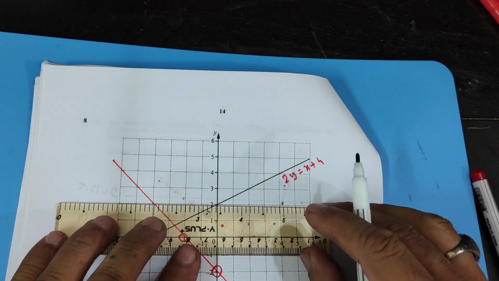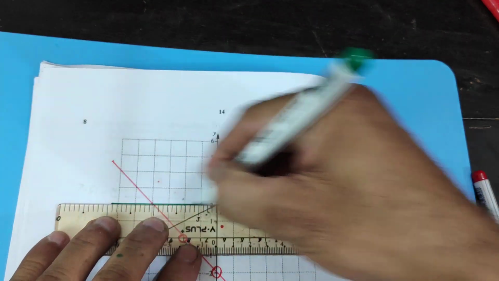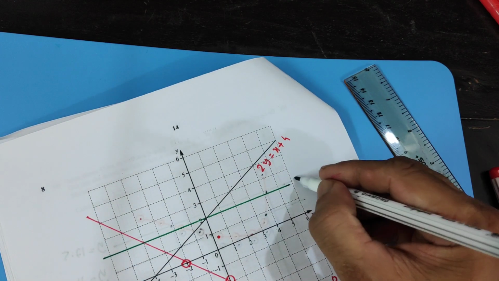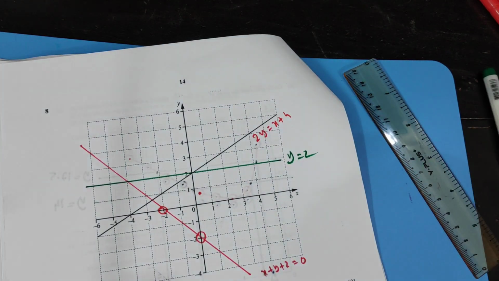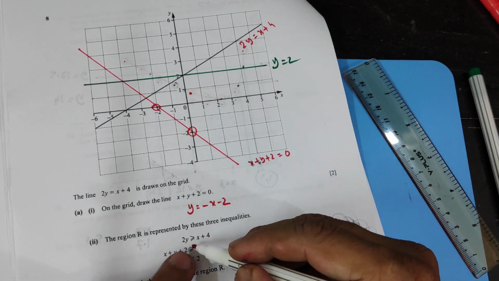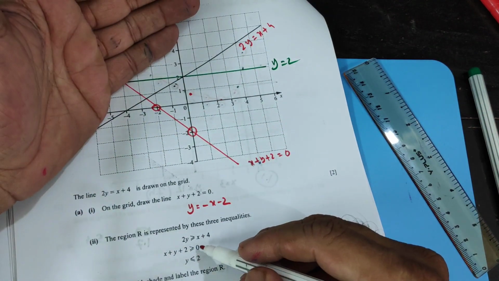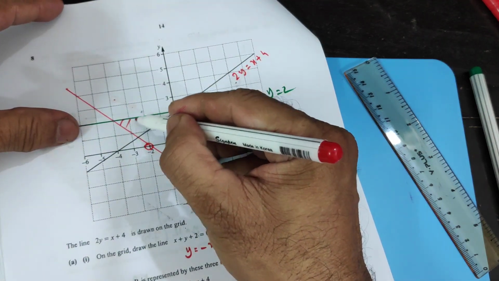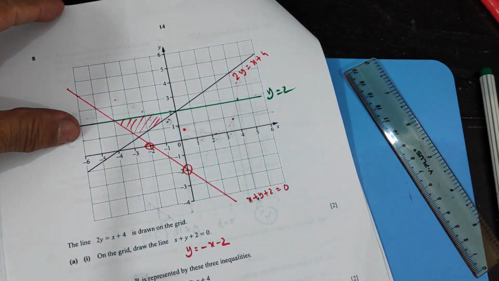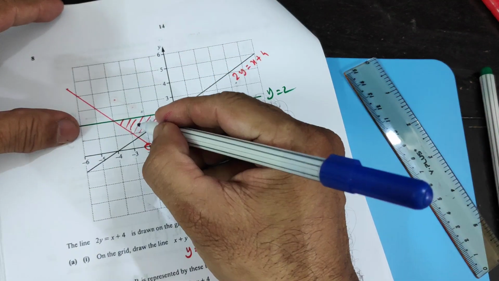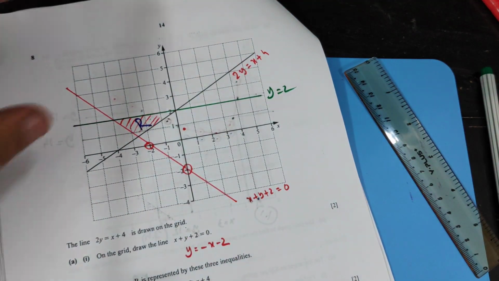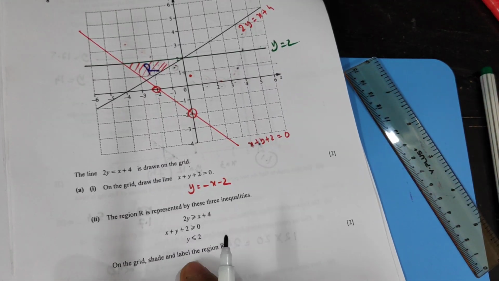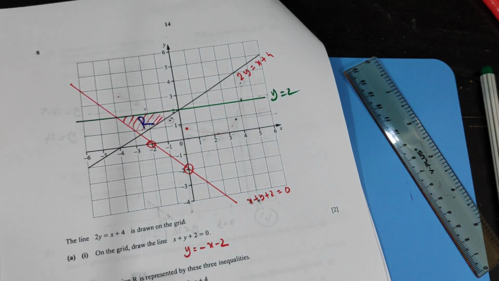Okay, so this one, y equal to 2, that's the equation over here. So y equal to 2. So the way it says, that region is greater than that, greater than that, and less than this. So this is the region they are talking about, and that's R. Okay, this is R. Shade and label the region R. So we did.